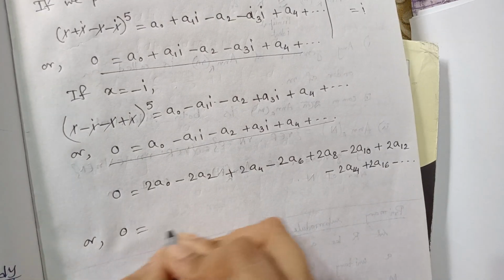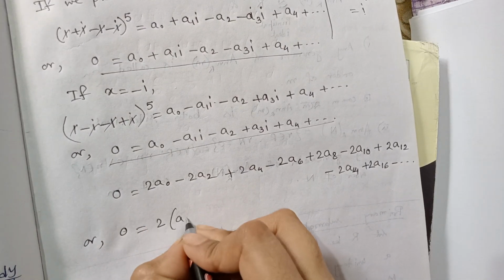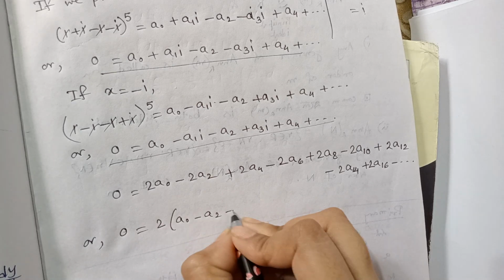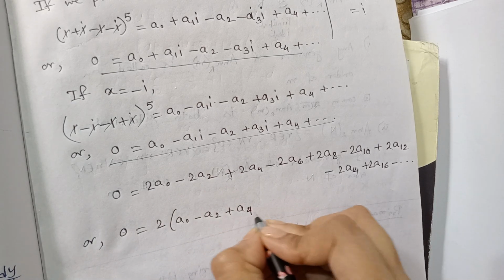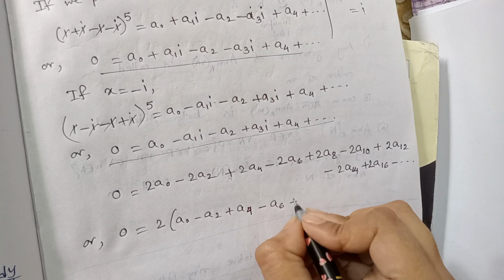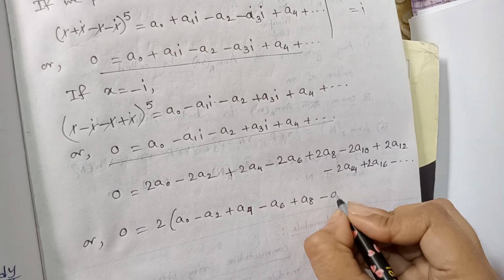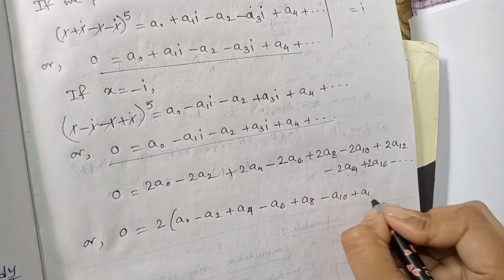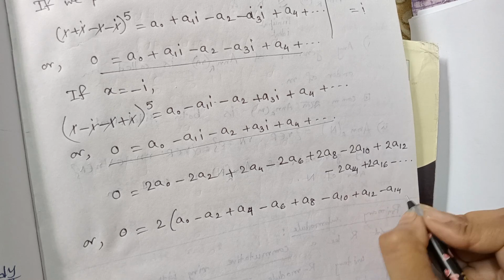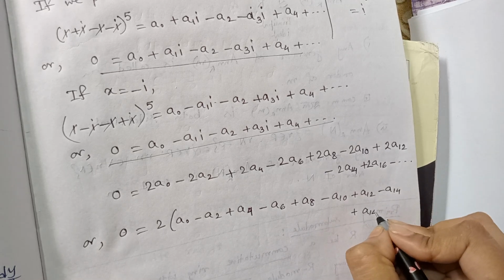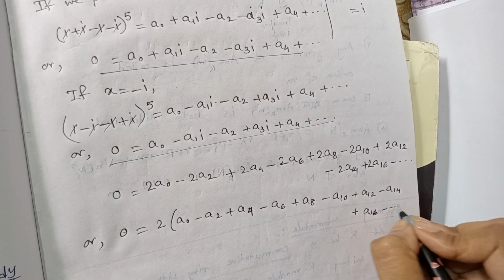So if we simplify, we will get 2 times (a0 minus a2 plus a4 minus a6 plus a8 minus a10 plus a12 minus a14 plus a16 minus, and so on).